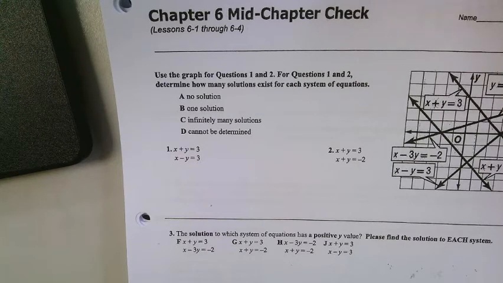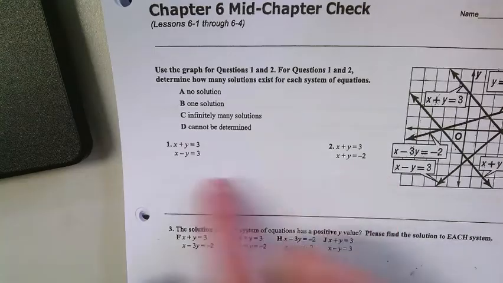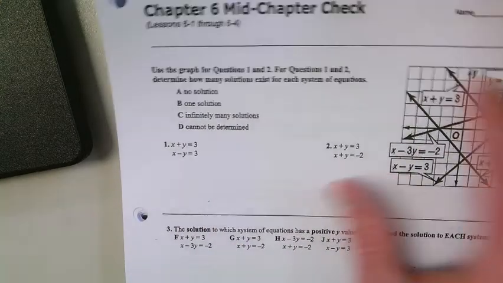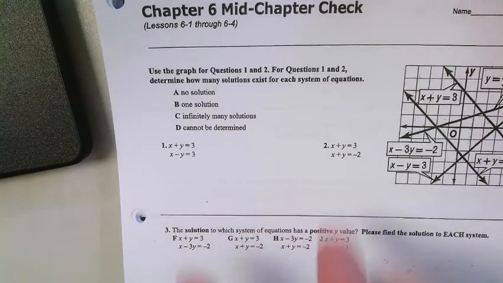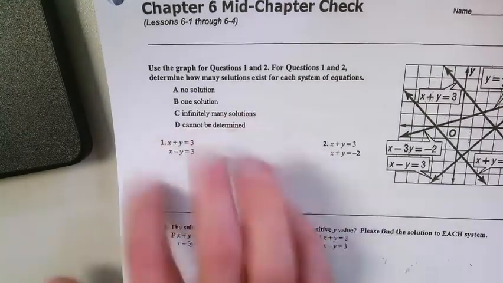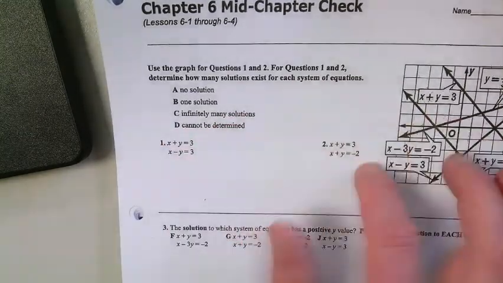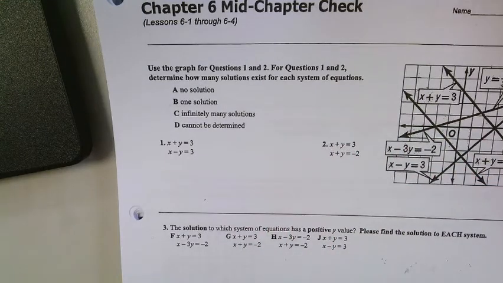I will tell you this, there's no need to actually use a method to solve these because the graph is already out over here. Okay, so use this graph over here to try and figure out what the answers will be. This will be one answer and this will be a separate answer. Okay, these are two separate problems.